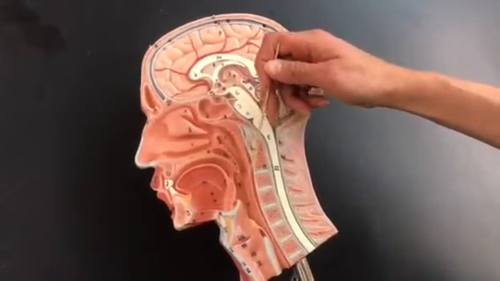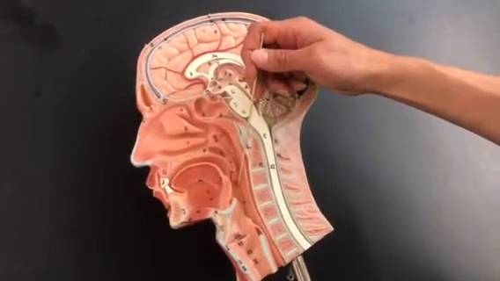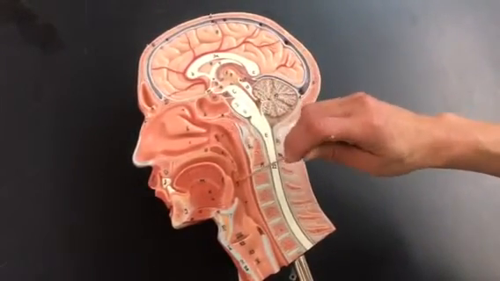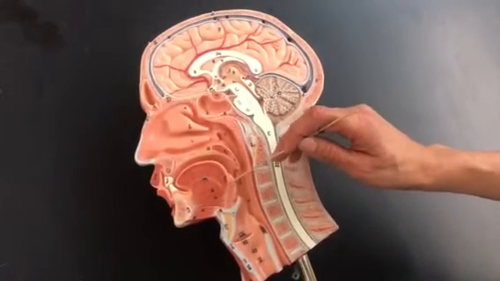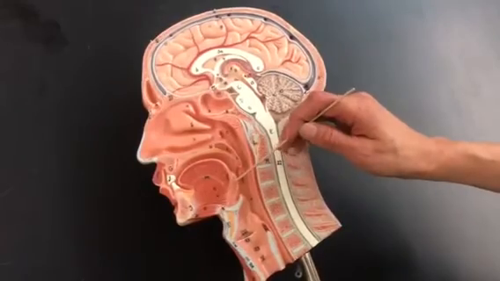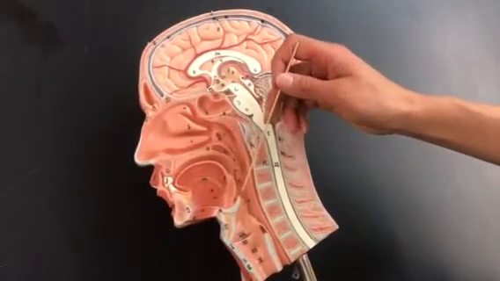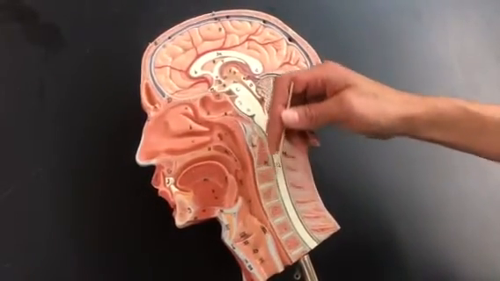Down here in the oropharynx, we have a palatine tonsil. And those are the ones you can see when you open your mouth really large. And then this one is your lingual tonsil, which is at the base of your tongue. And then now we're down here at sort of the larynx.